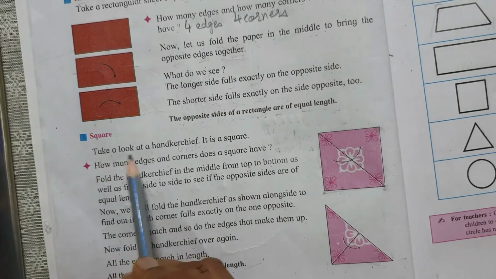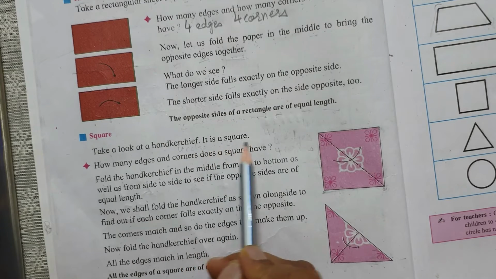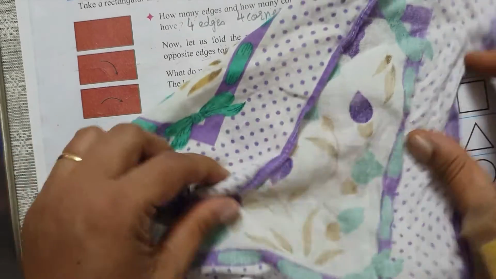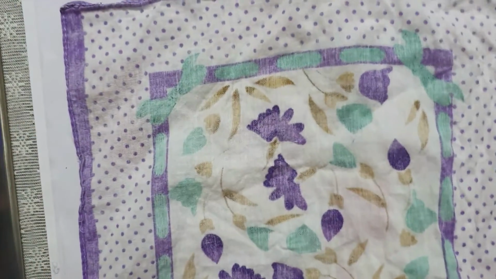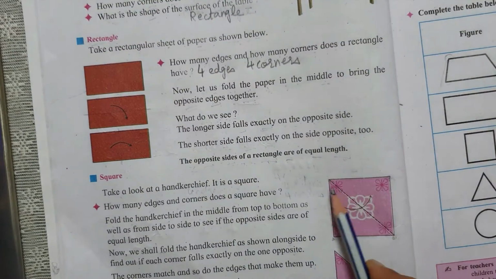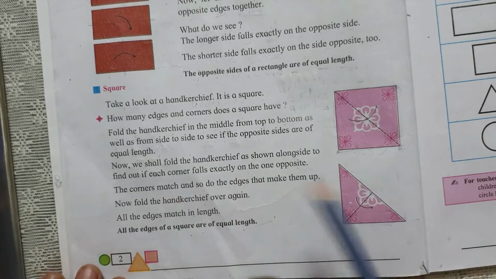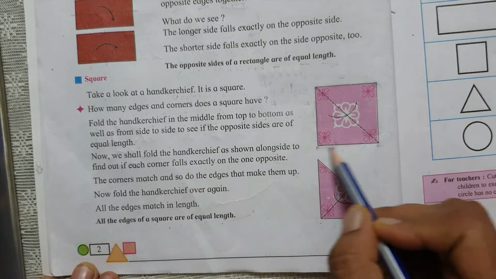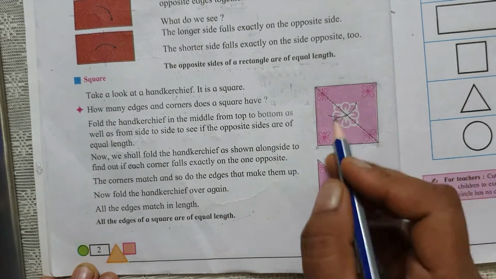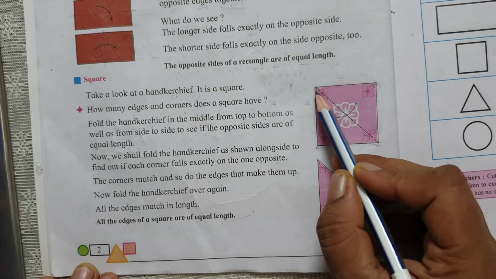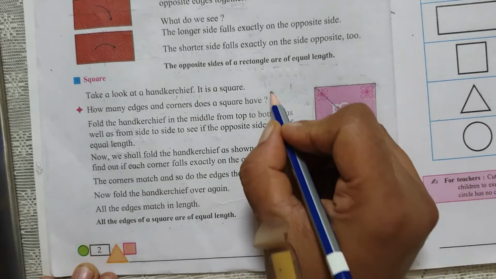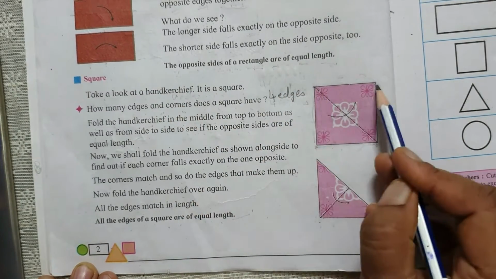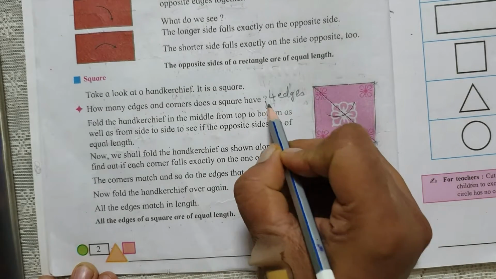Take a look at a handkerchief. It is a square. Okay children, this is a handkerchief. So this is a square. How many edges and corners does a square have? 1, 2, 3, 4. 4 edges. And corners? 1, 2, 3, 4. 4 corners.